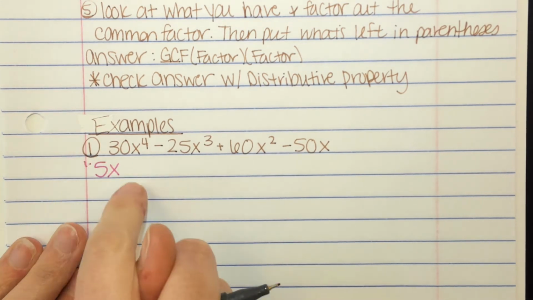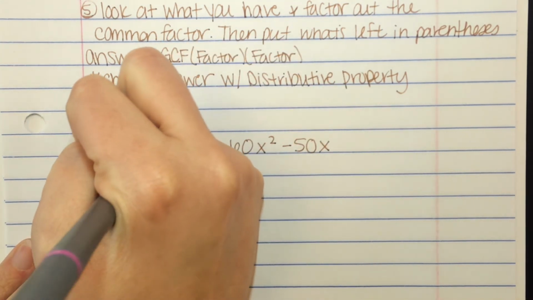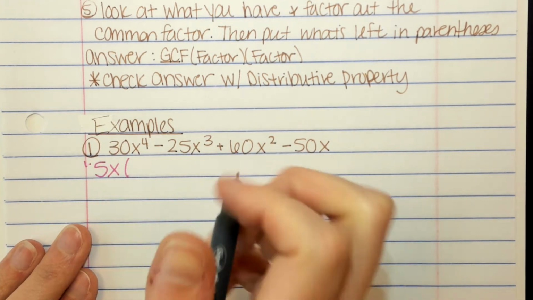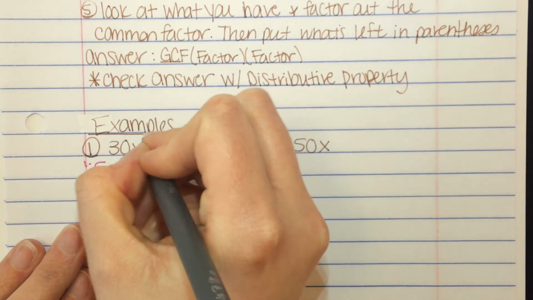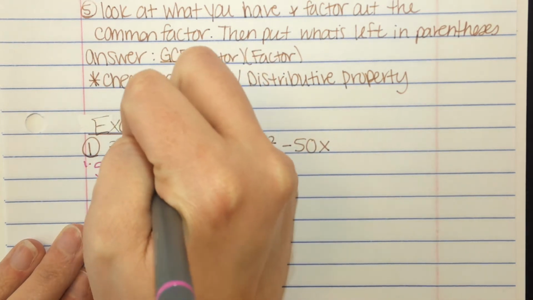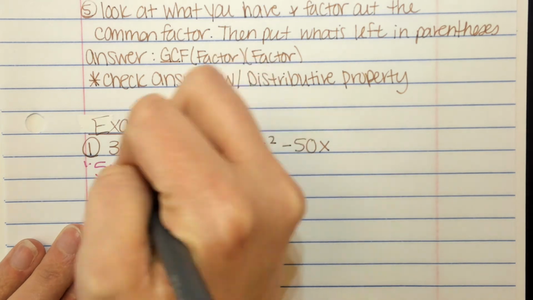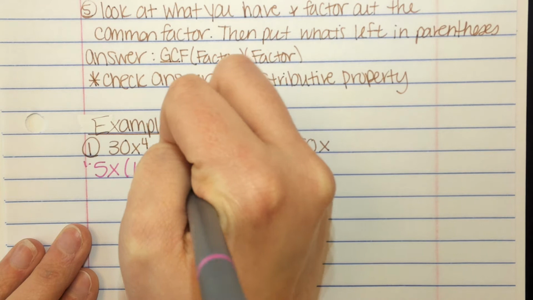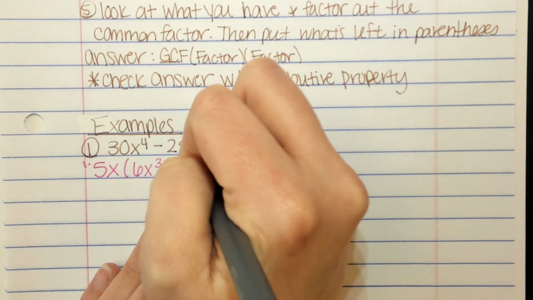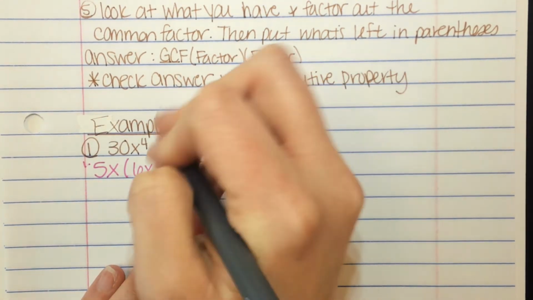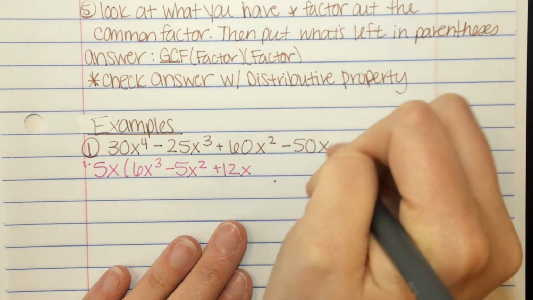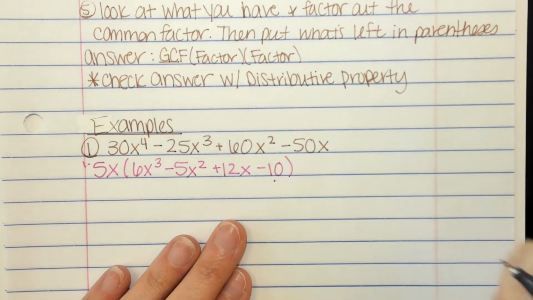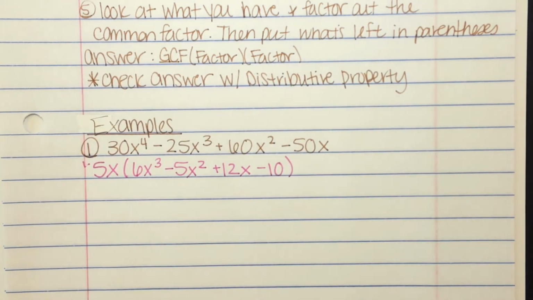Okay, so step number 1, we have 5x, and we need to put our leftovers in parentheses. 30 divided by 5 is 6. If you have 4 x's, you take out 1, so there's 3. Negative 25 divided by 5 is negative 5. You have 3 x's and take out 1, so there's 2 left. 60 divided by 5 is 12. You have x squared, take out an x, there's an x left. Negative 50 divided by 5 is negative 10, and there was 1 x, and we took it out. Okay, so that's step number 1.